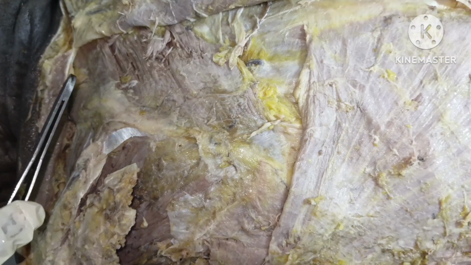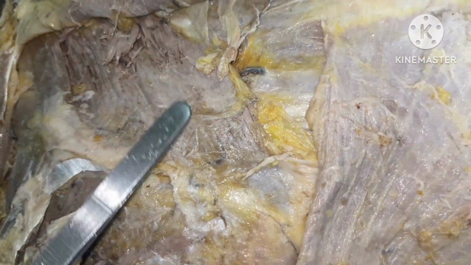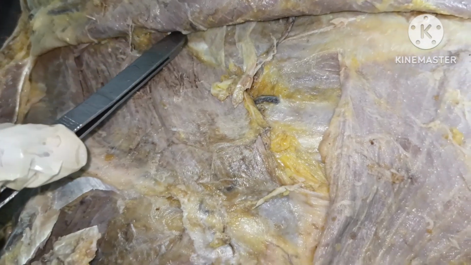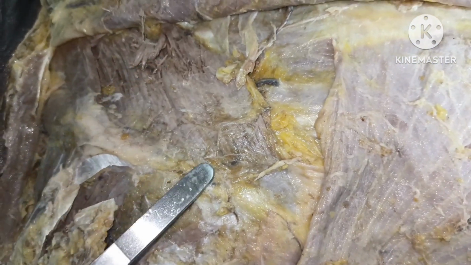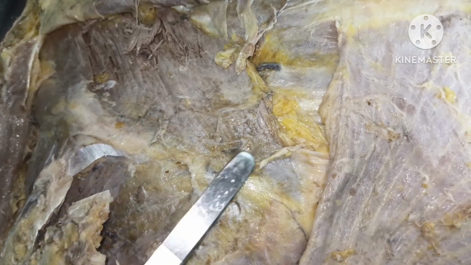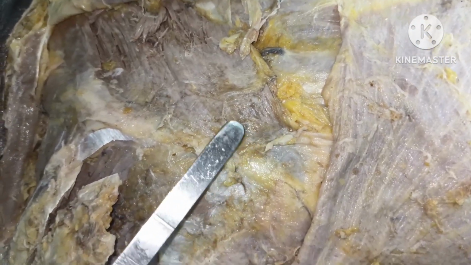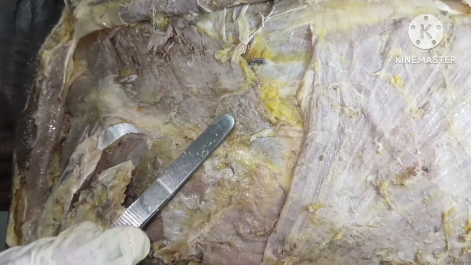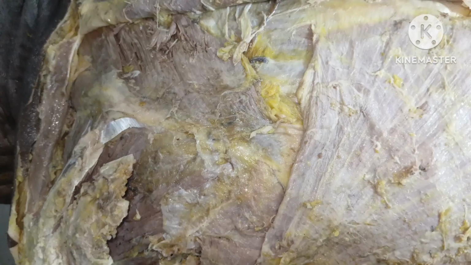The next muscle is rhomboideus major muscle. Its origin is spines of T2 to T5 vertebrae. Its insertion is the medial border of the scapula from root of spine to the inferior angle. The nerve supply to this muscle is the dorsal scapular nerve, that is the C5 nerve, and its action is retraction, medial rotation and elevation of scapula.